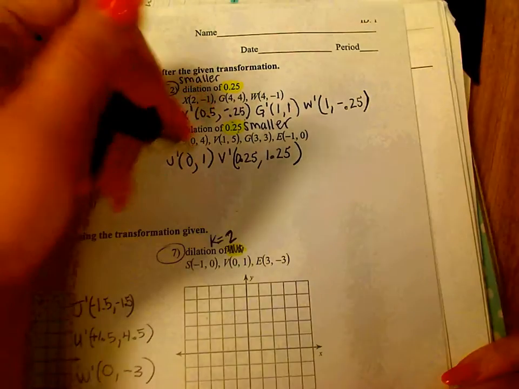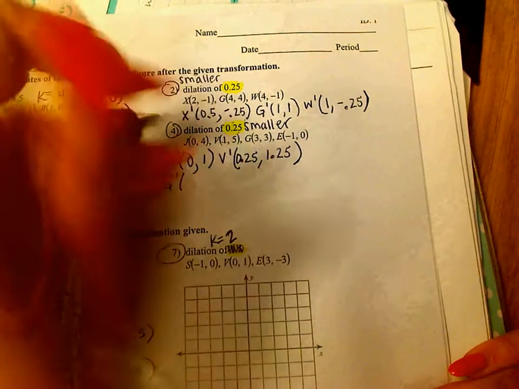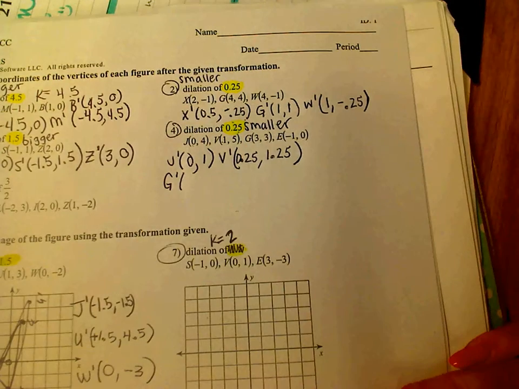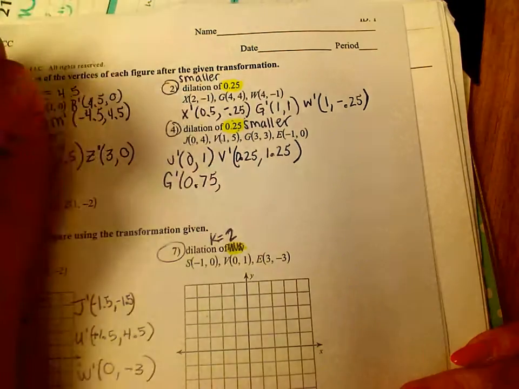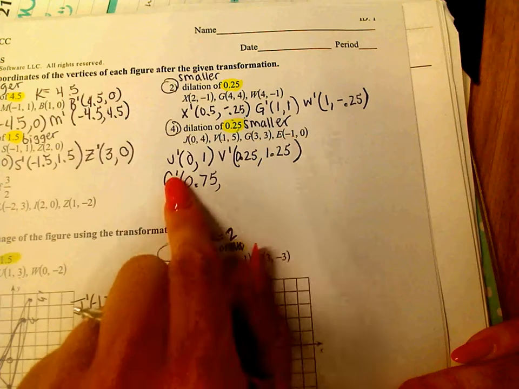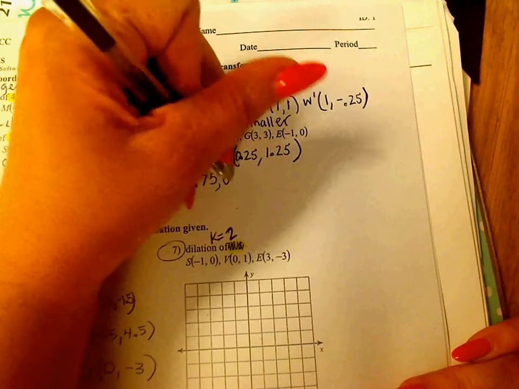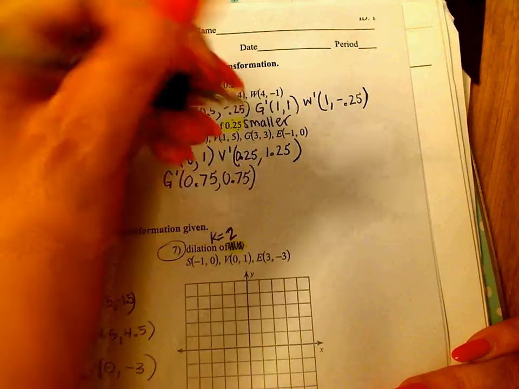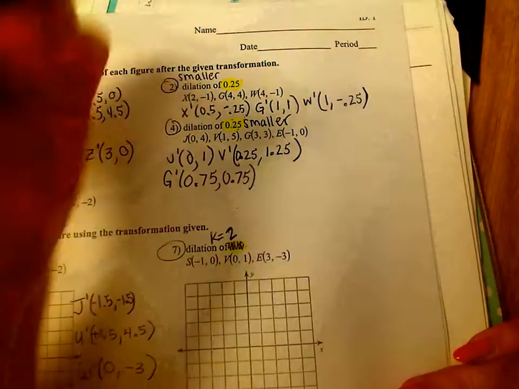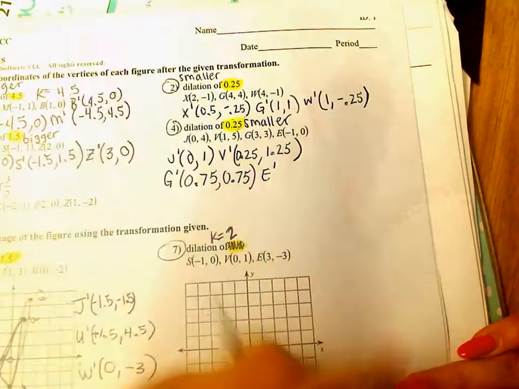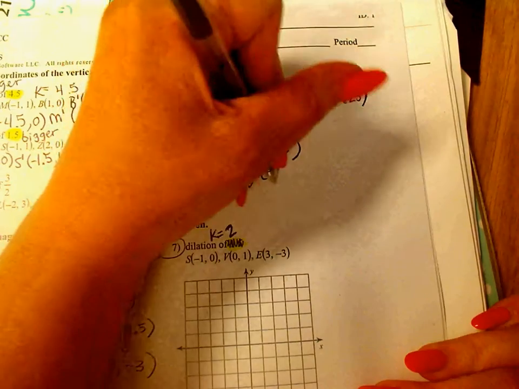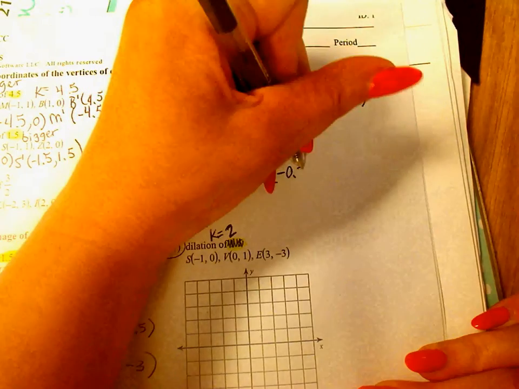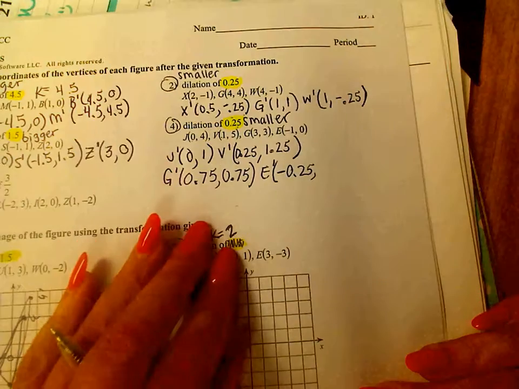G prime, 3 times 0.25 is 0.75. So 3 would become 0.75, 0.75. And then E prime, negative 1 times 0.25 is negative 0.25. And then 0 times 0.25 is 0.